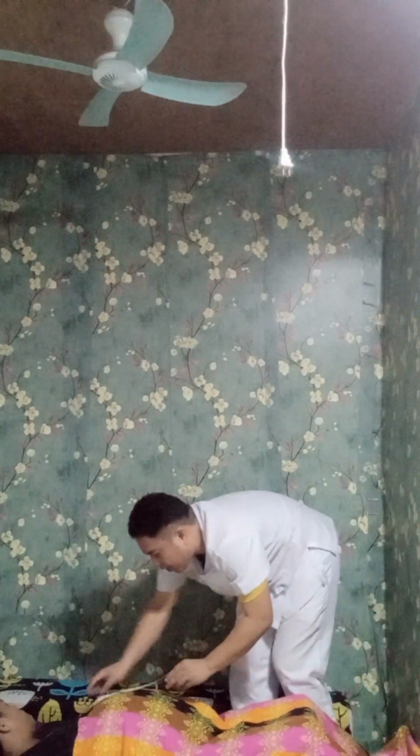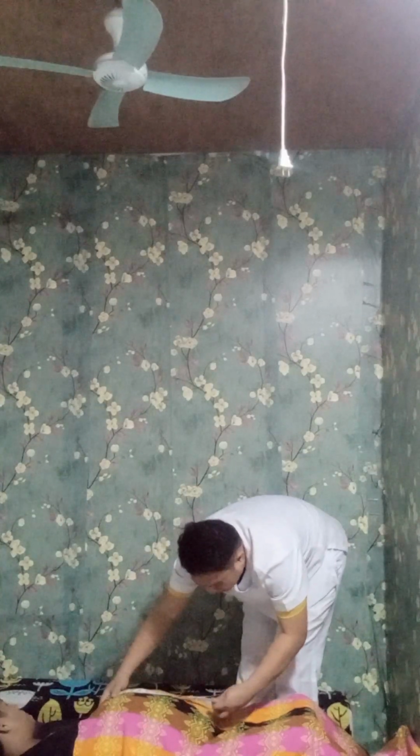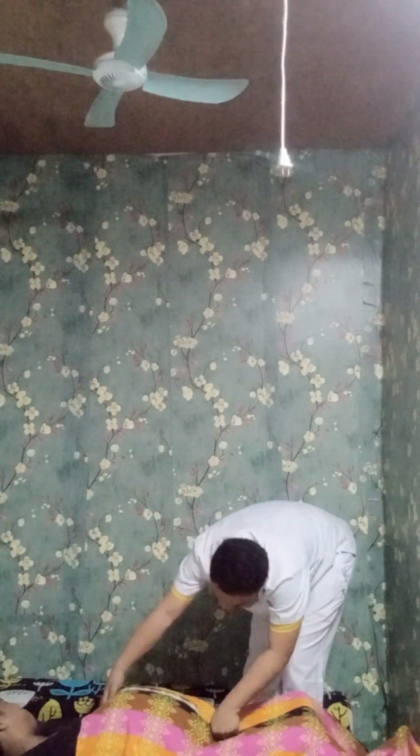So using the centimeter, yun yung gagamitin natin. So start tayo sa xiphoid papuntang symphysis pubis. So 19, 19 lang si mother. So next procedure na tayo.